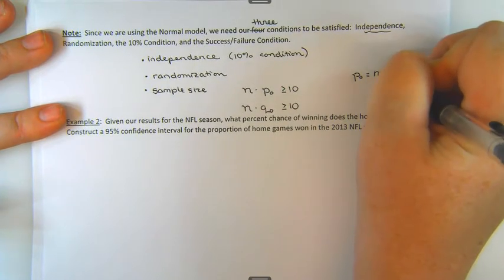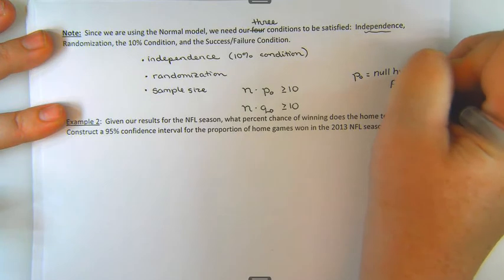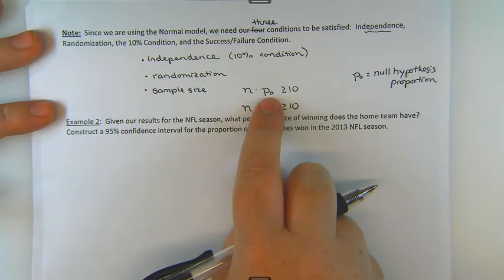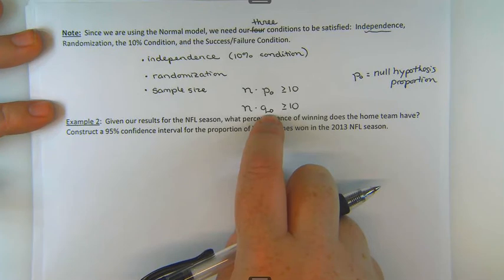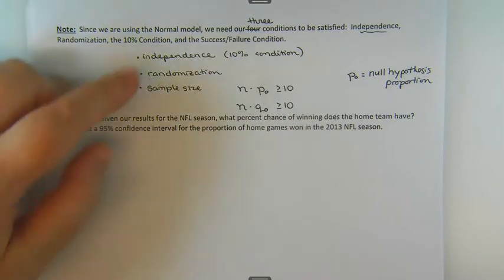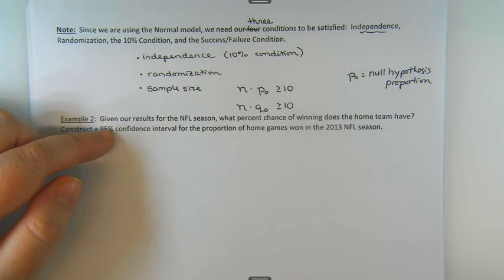So be sure to check the null hypothesis when checking your sample size. We don't want to check it against our sample proportion because that's not what we're building the curve around. We want to use those values. So before we can calculate that z-score, we need to make sure we pass these conditions.